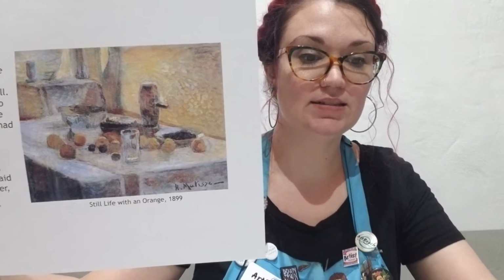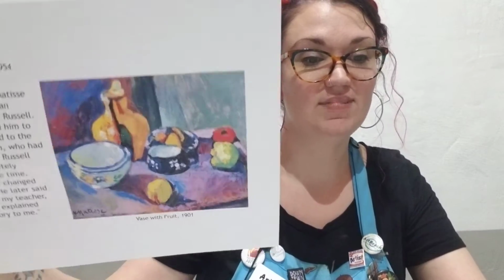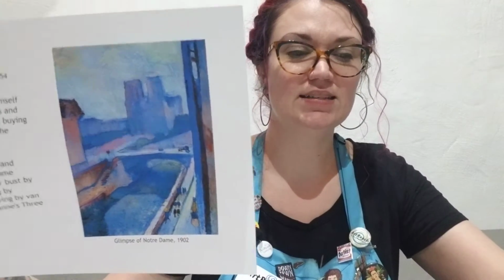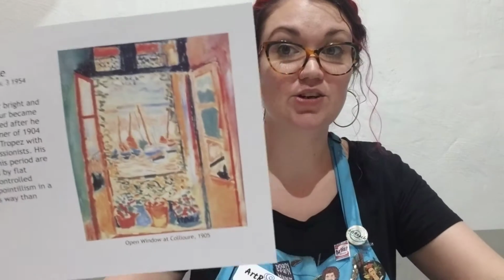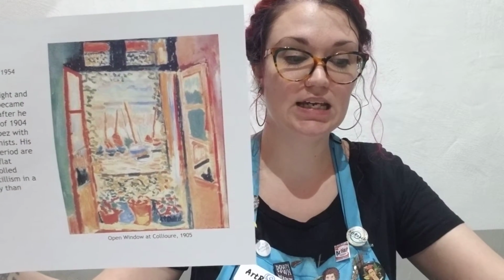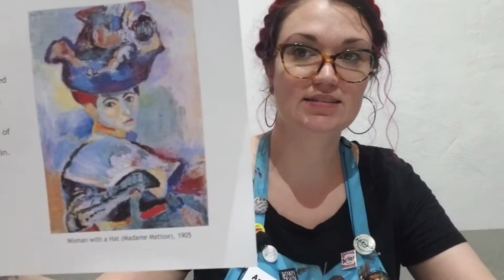And his paintings started to get a little bit brighter, a little more abstract, less literal forms, more impressionistic, or pointillism, where there were little dots, just kind of capturing colors.